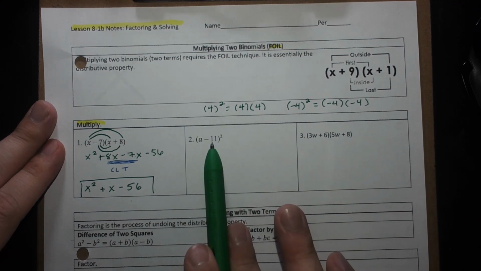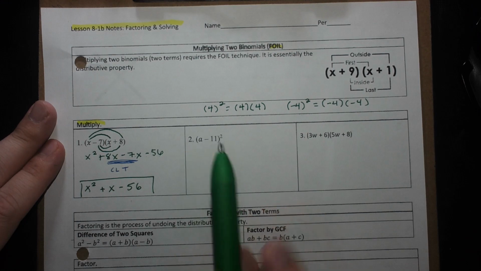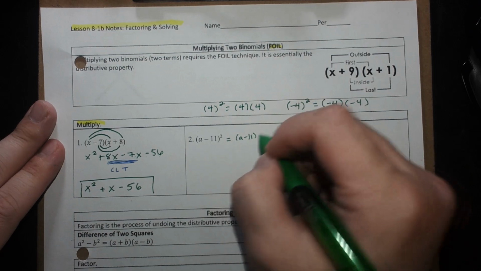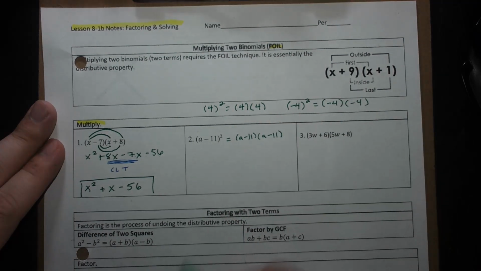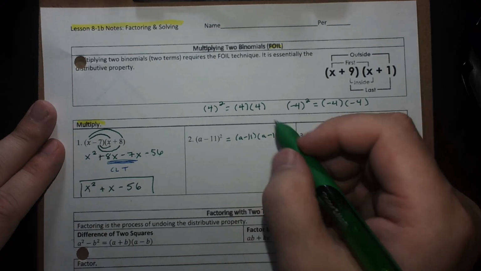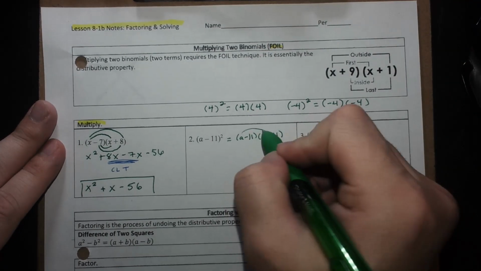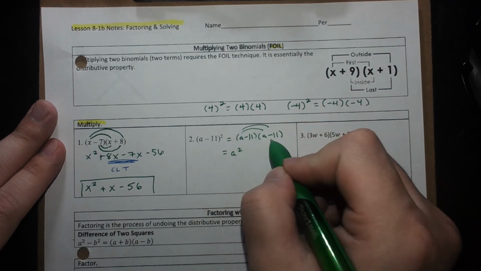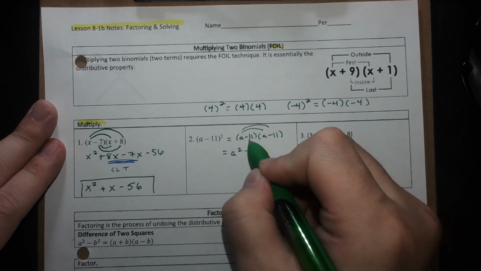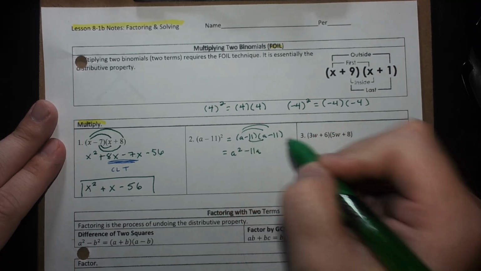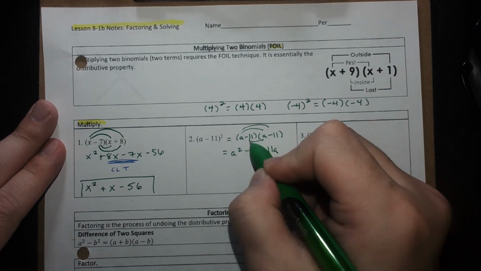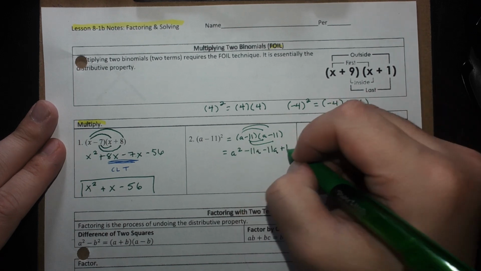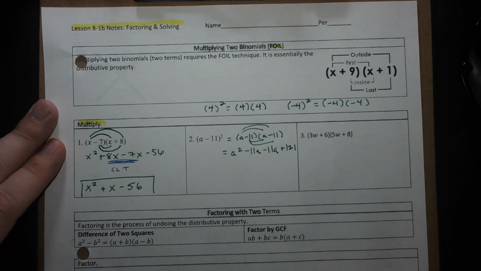So we're going to do the same thing for a minus 11, the quantity squared. So we're going to rewrite that. We're going to write this 2 times. And since we have two binomials, we're going to FOIL. So first, that's going to be a times a, that's a squared. Outer, a times negative 11, that's negative 11a. Inner, negative 11 times a, that's negative 11a. And then last, that's negative 11 times negative 11. So that's plus 121 or positive 121.